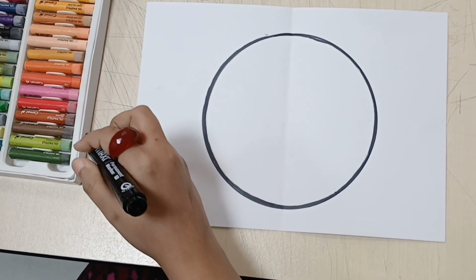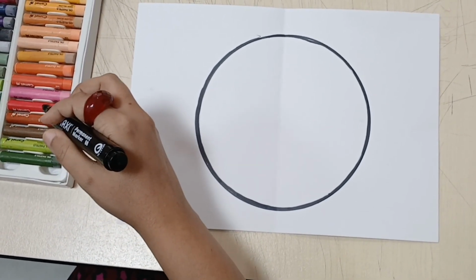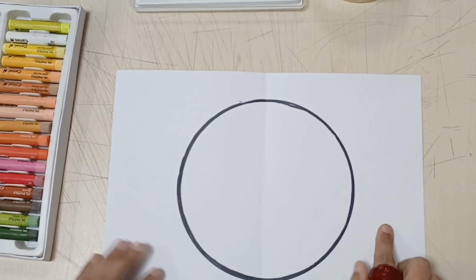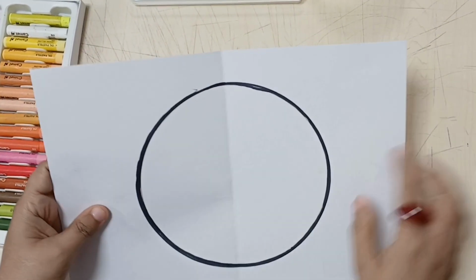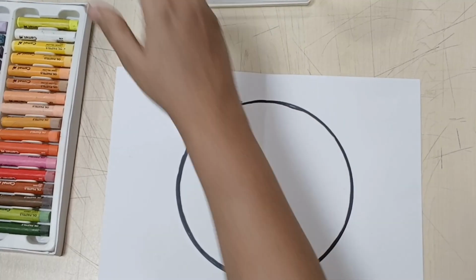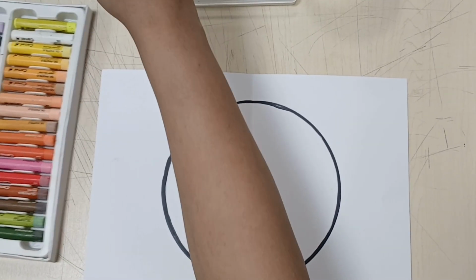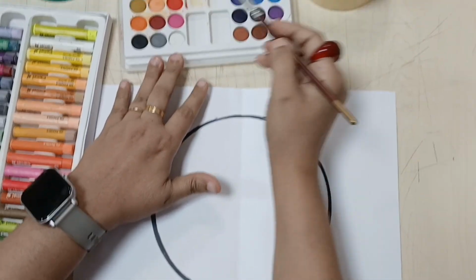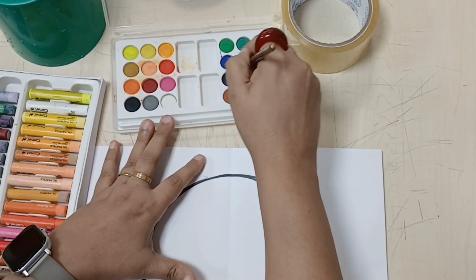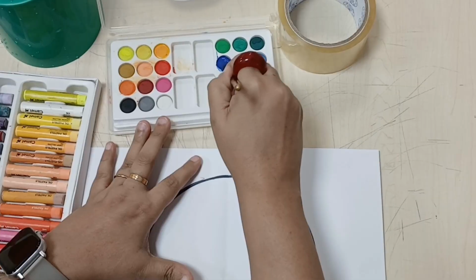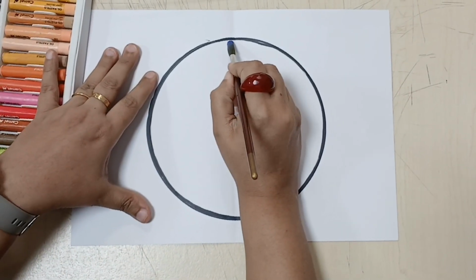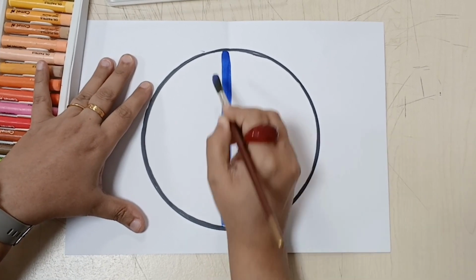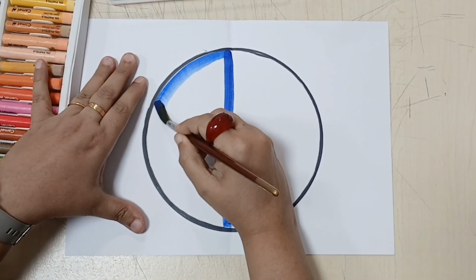Once the circle is ready, now we are going to understand positive and negative space. Positive, negative. You can see the line. So we are going to divide it into half. You can use crayons, oil pastels, whatever you have at home. Here I am using watercolors. So I am following the line and then I am going to color in the positive space.